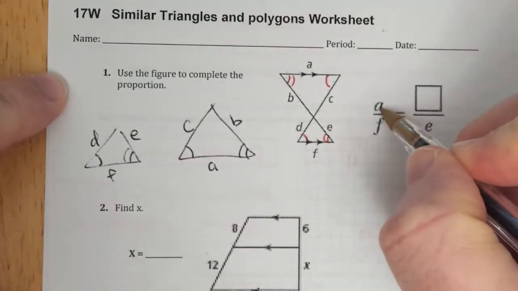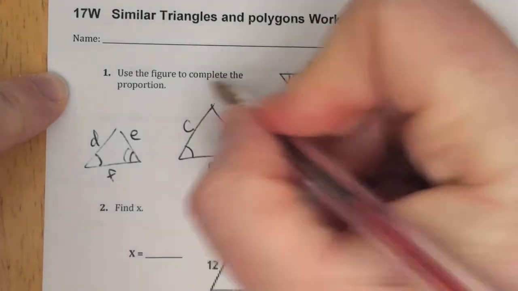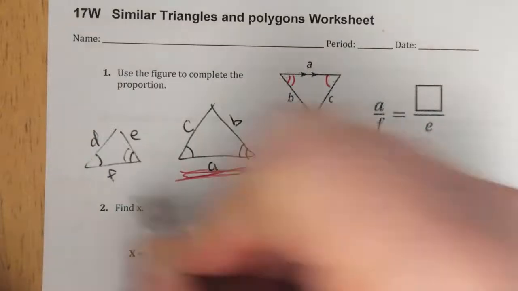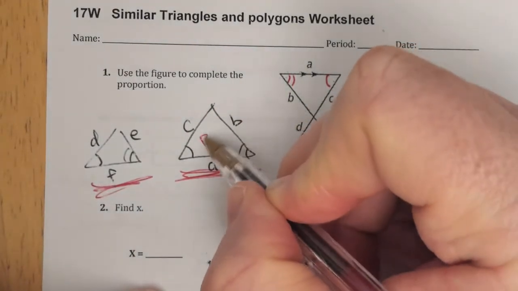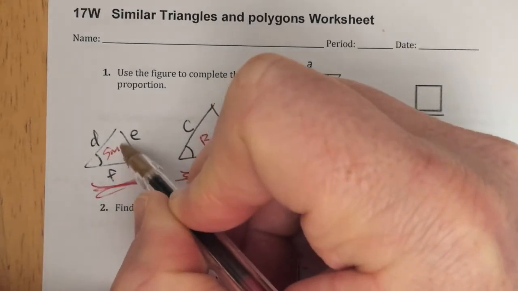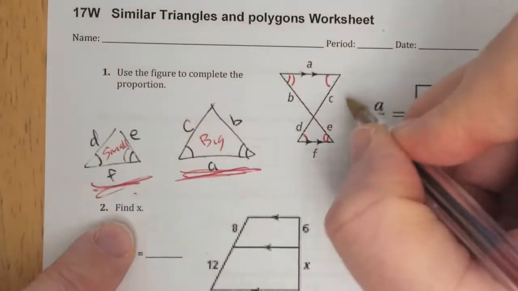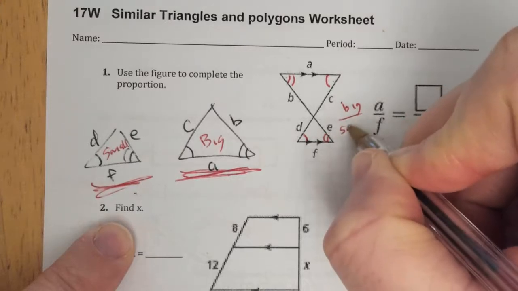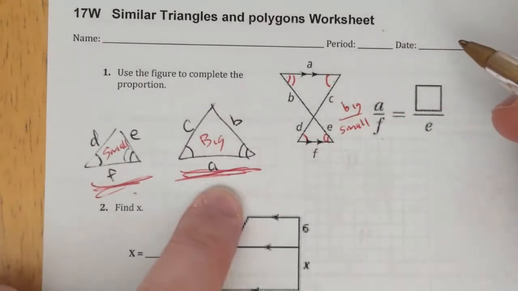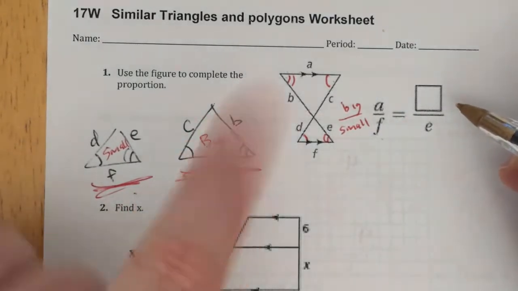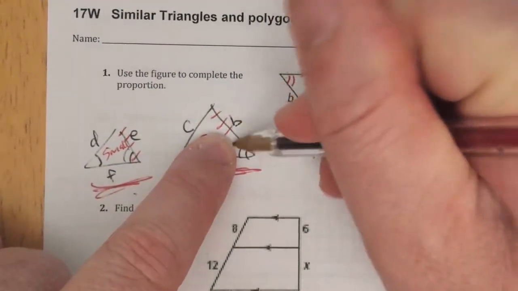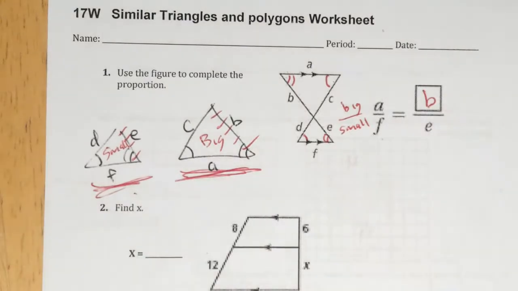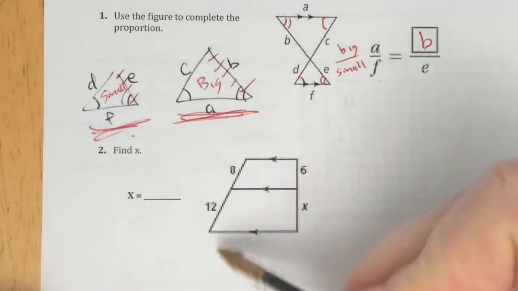So A over F. I did the big over the small, right? So we just have to keep up that pattern. This is the big one, this is a small one, and we did this one over that one. So just keep that pattern: big over small. If I did the big one over the small one, it'd be what over the letter E. So E matches up with the letter B. So B would go right there. Simple as that.